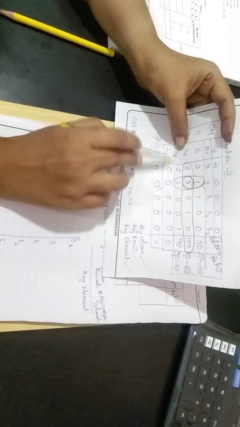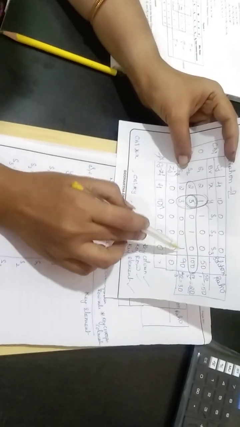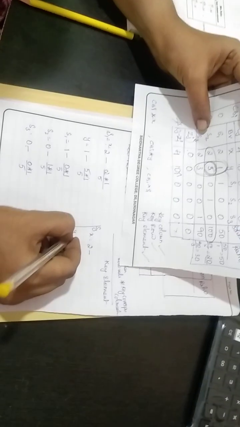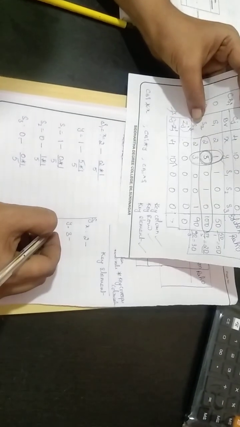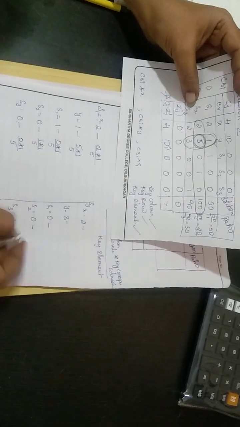My formula is old value minus. For S3, all the old values are 2, 3, 0, 0, 1. So I'm taking 2 minus, 3 minus, 0 minus, 0 minus and 1 minus. So I have taken my old values here.